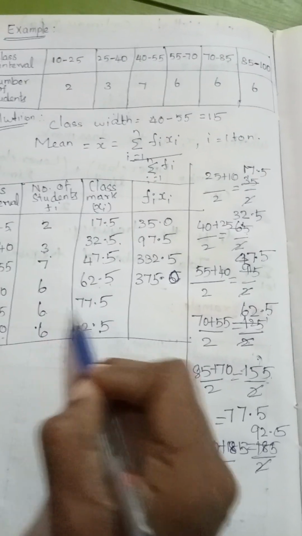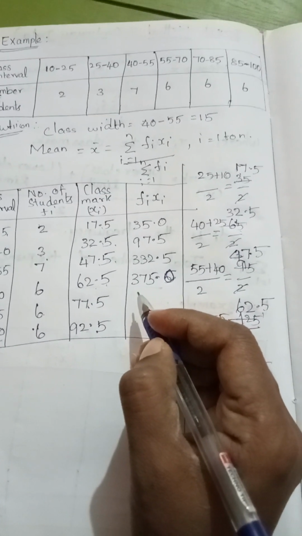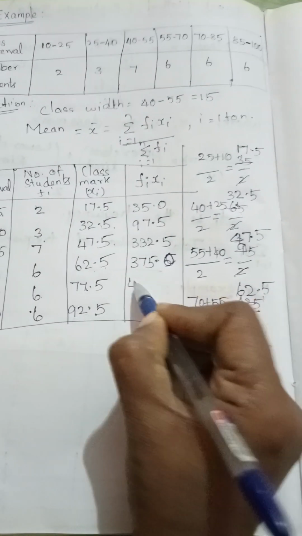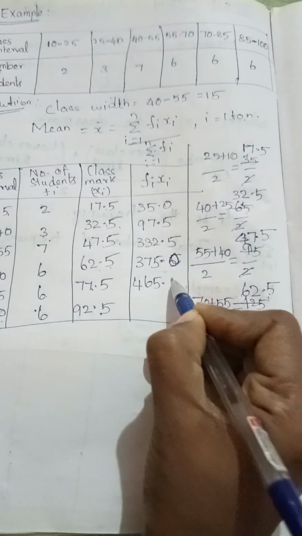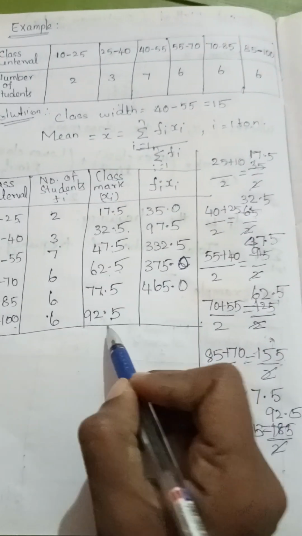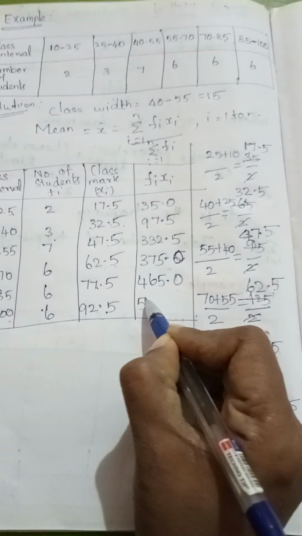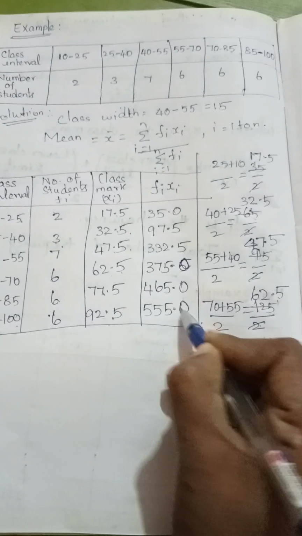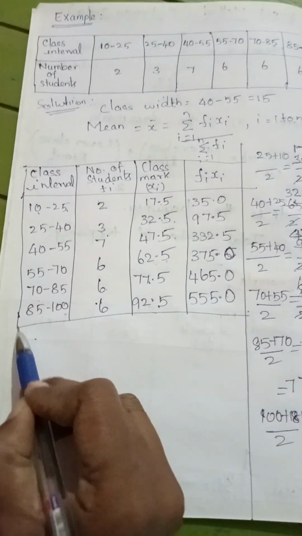Next, 6 into 77.5 is 465.0. Next one, 6 into 92.5 is 555.0. So you add.